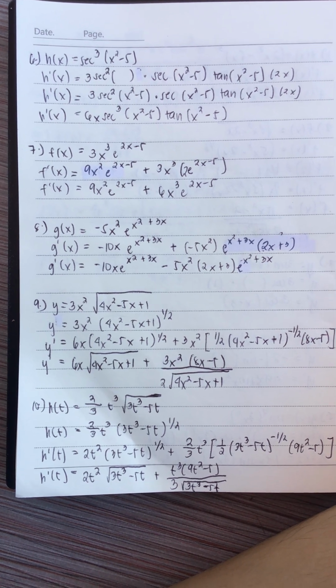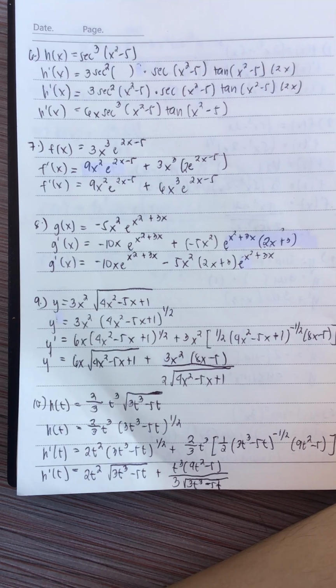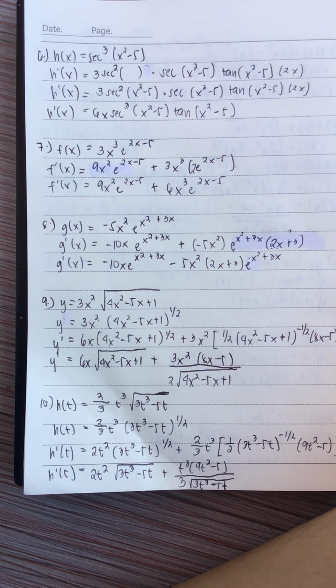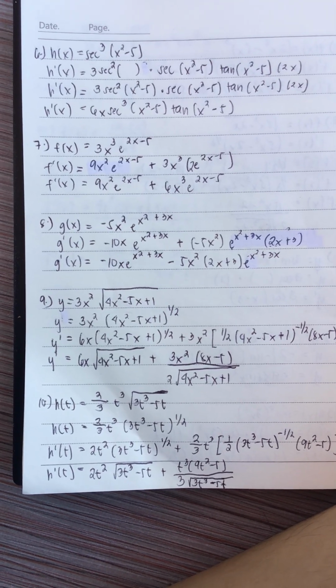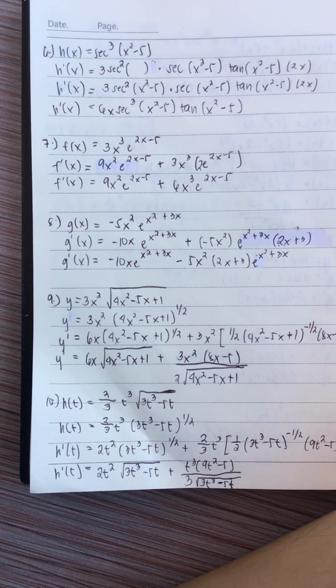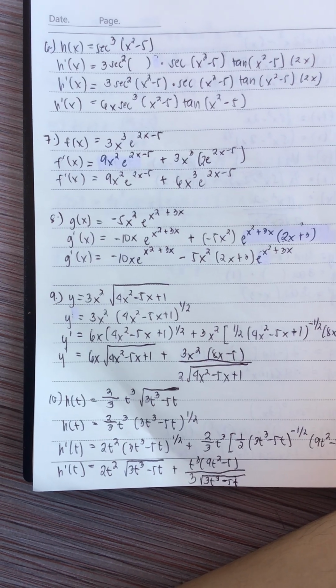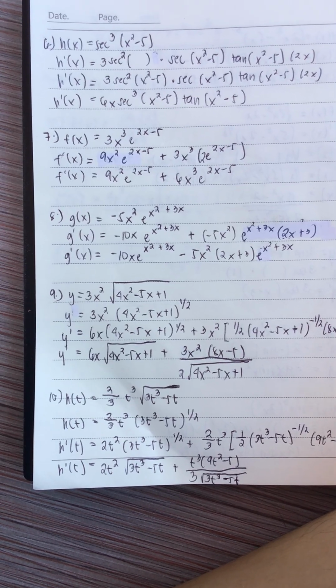Therefore, by combining them all together, applying operations necessary for this case, it gives us the answer, which is 6x square root of 4x squared minus 5x plus 1 plus 3x squared times the quantity of 8x minus 5 all over 2 square root of 4x squared minus 5x plus 1.